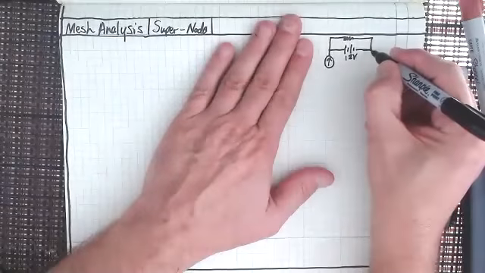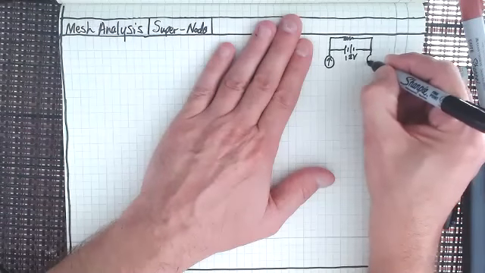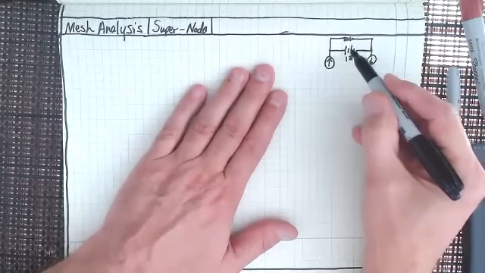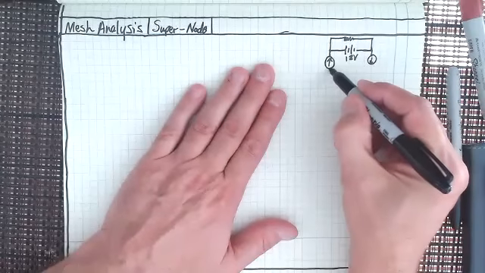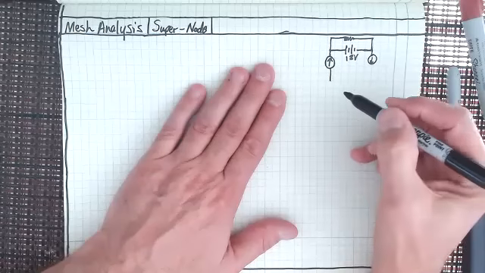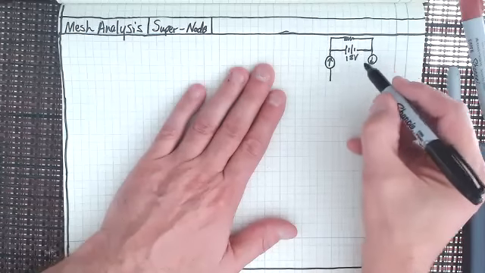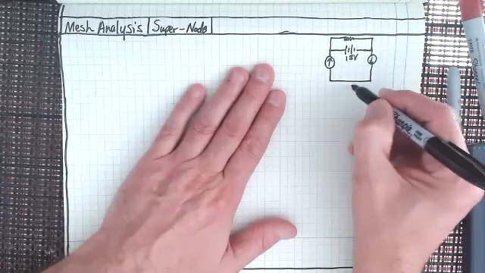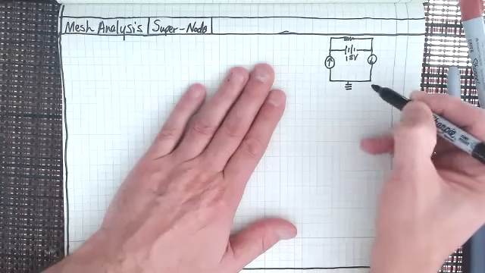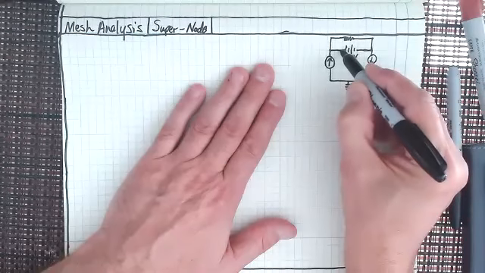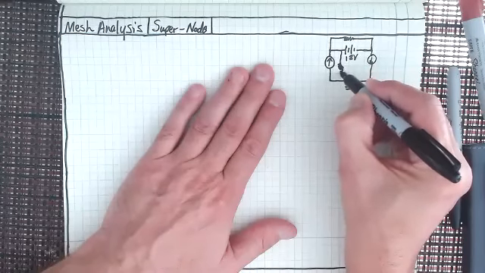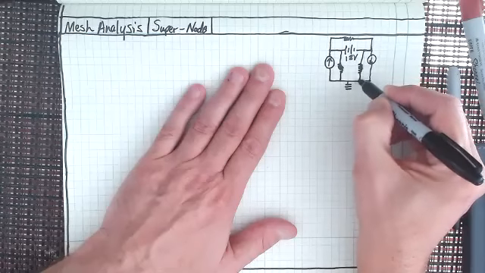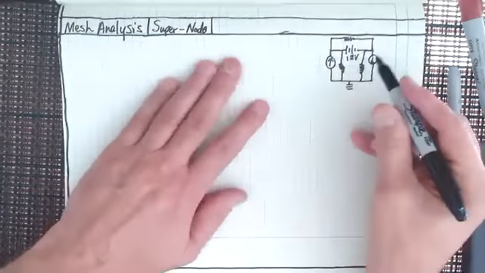But let's draw the circuit first. You can see I've got a 12-volt voltage source right in the middle. Then I've got these things that are connected down here to a ground. Now I've got two resistors in parallel with those voltage sources that are coming down there. So this is the circuit that I have.